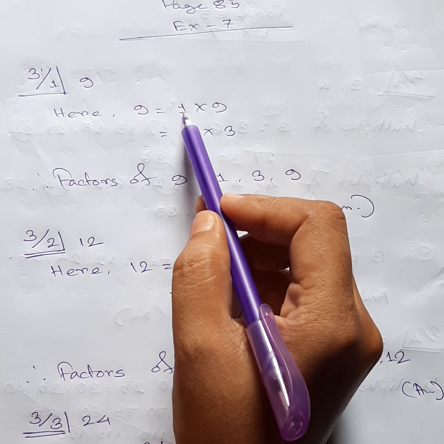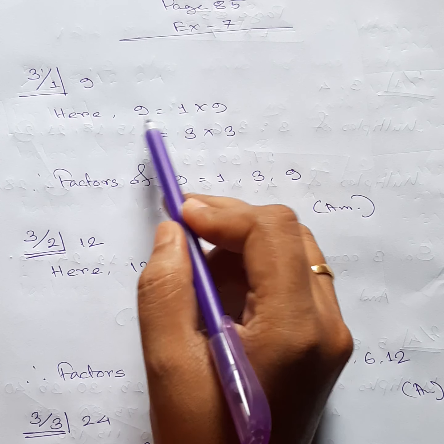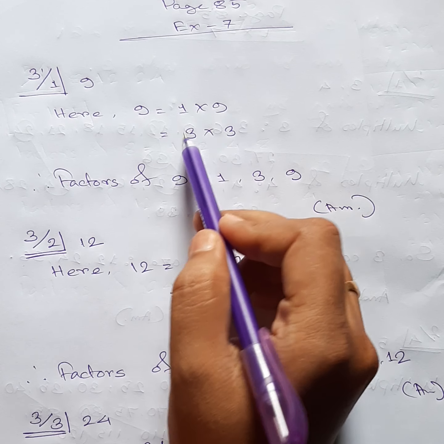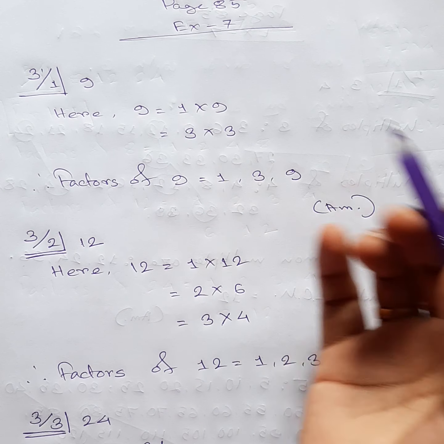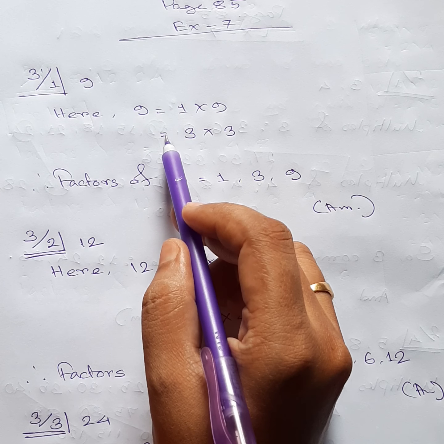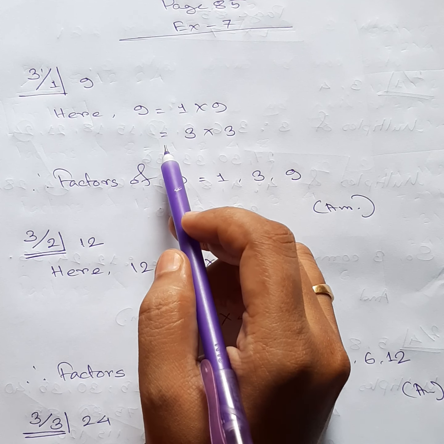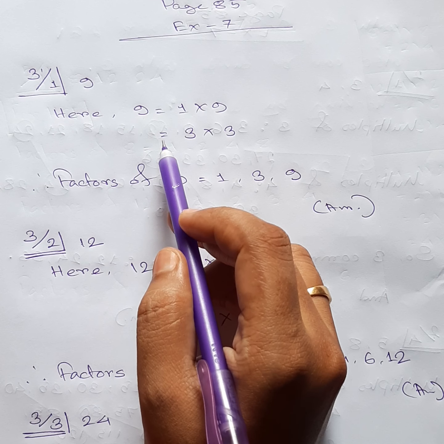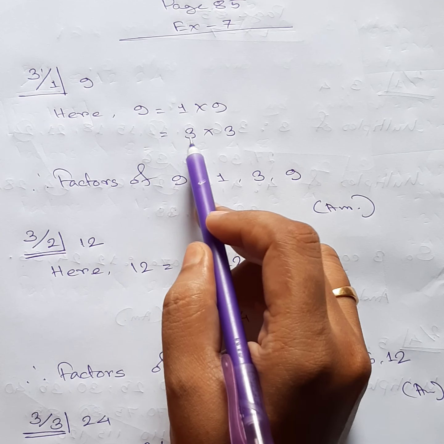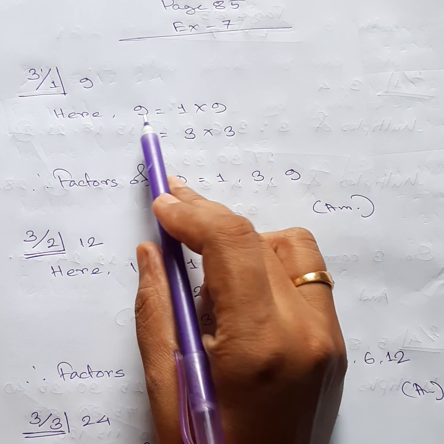Correct? At first we have to find out with 1 which number we multiply to get 9. It's definitely 9. For 2 we have to think in our mind whether there is any number to be multiplied with 2 to get 9. No, there is no number that can be multiplied with 2 to get 9. So we'll go for 3. Yes, 3 can be multiplied with 3 to get 9.